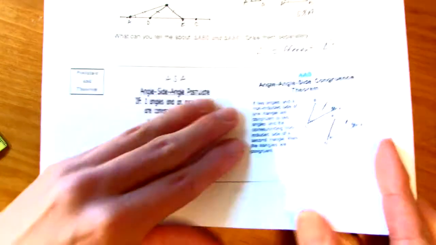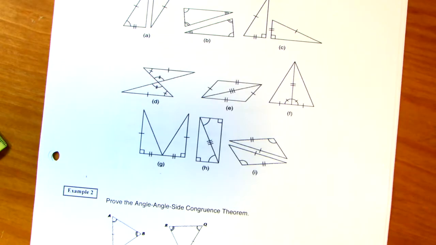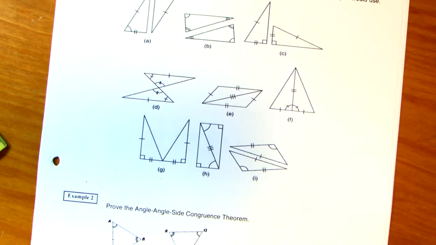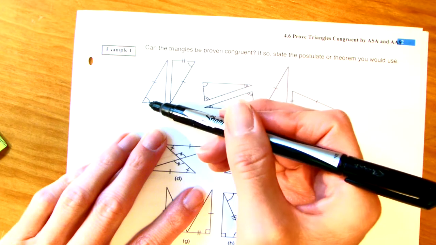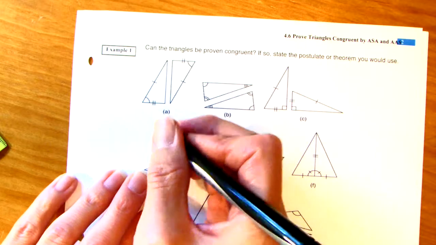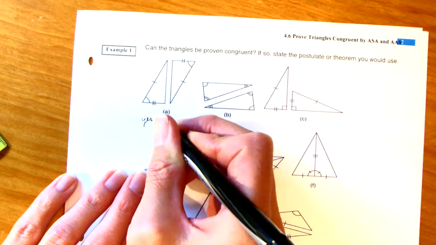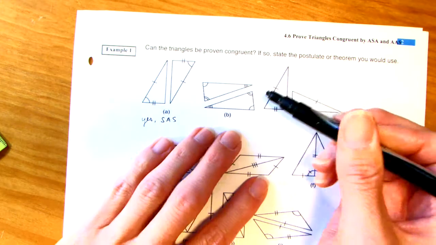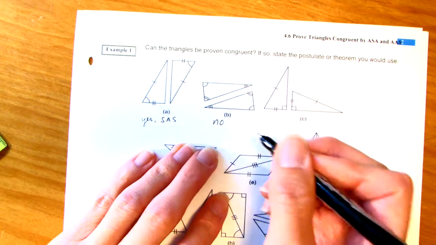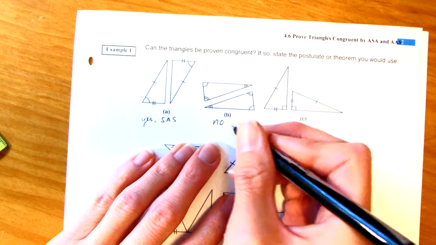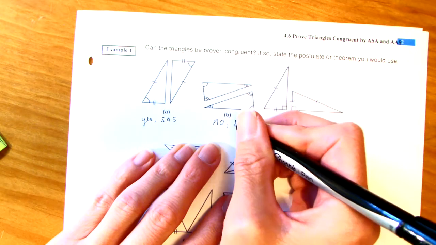Okay. Next page. Here we go. Can the triangle be proven congruent? If so, state the postulate or theorem. So, let's see here. This one, I have side, angle, side. So yes. How about this one? Angle, angle, angle. No. There's no angle, angle, angle congruence, but it is similar.